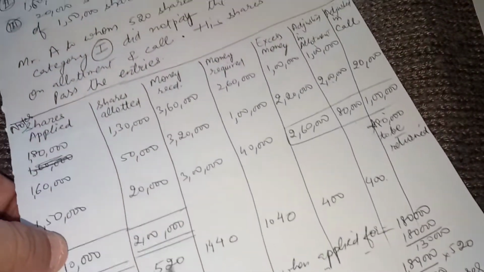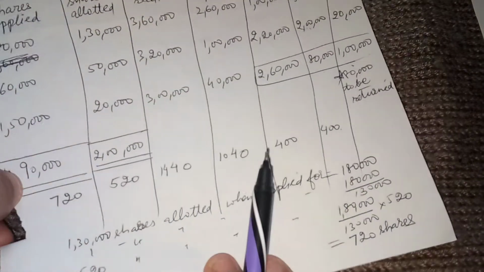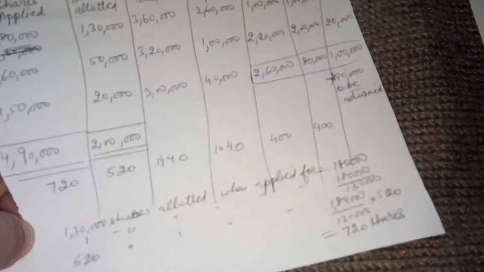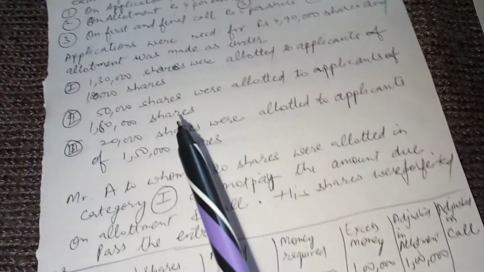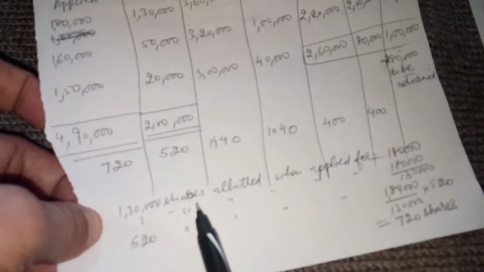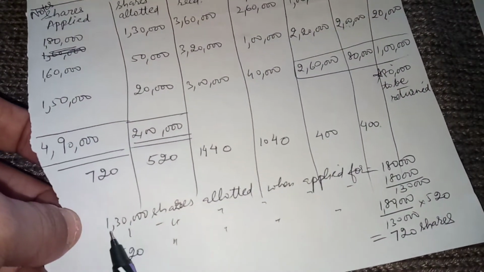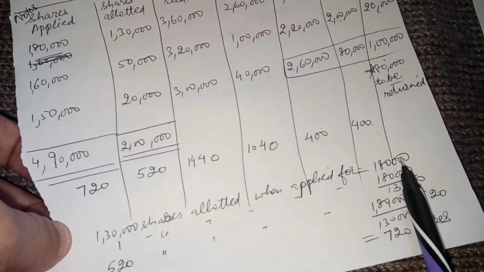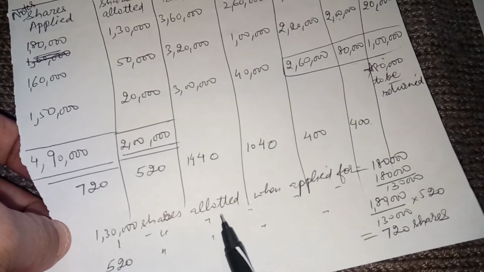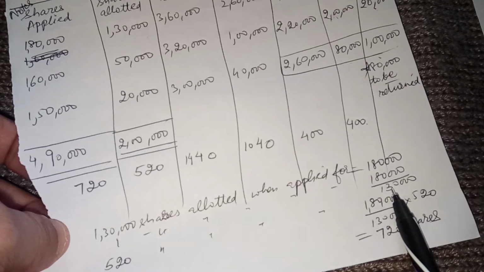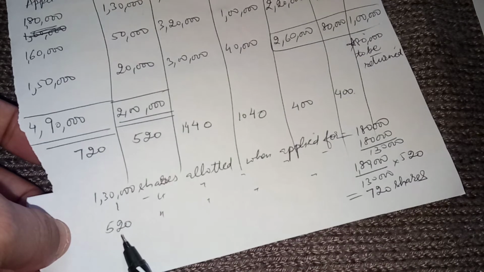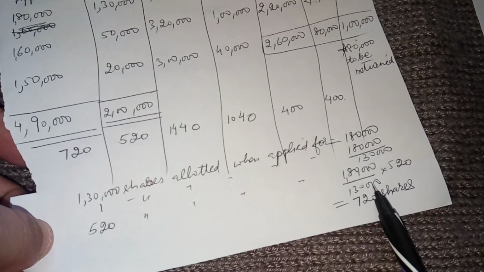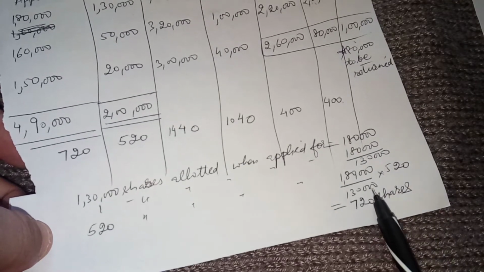And now we have to calculate how many shares were applied and how money was adjusted in the case of the defaulter. He belonged to the first category, so we will apply the unitary method. For 1,30,000 shares allotted, applied for 1,80,000. Now if 520 shares were allotted, then applied for 1,80,000 over 1,30,000 into 520, that means 720 shares.